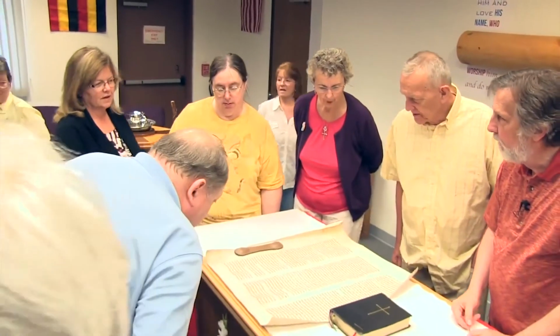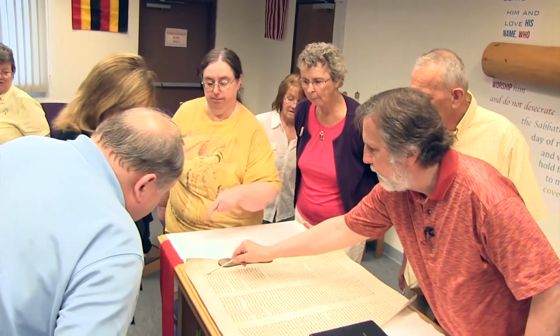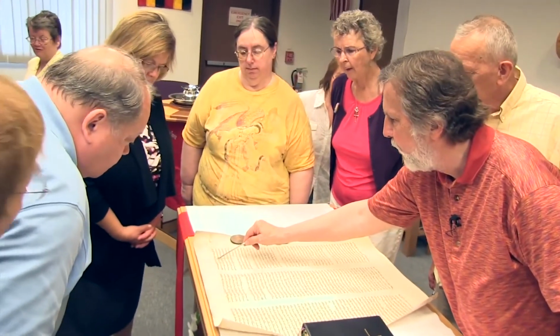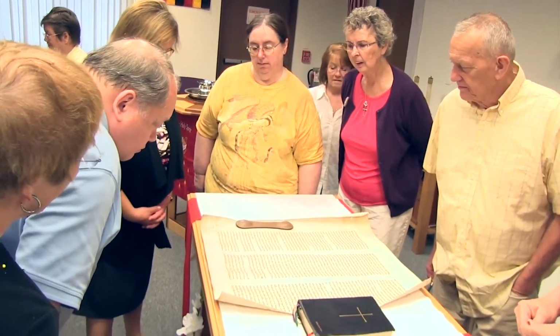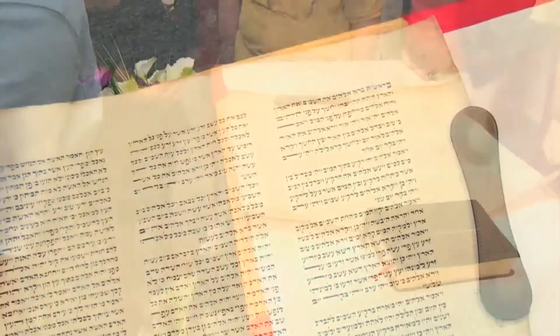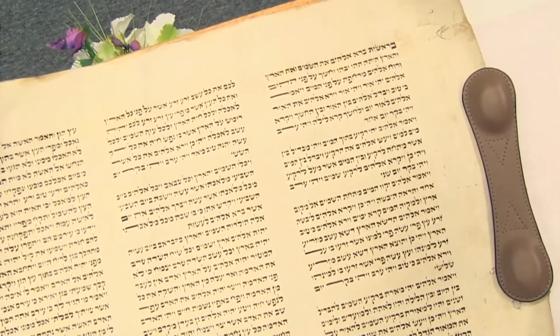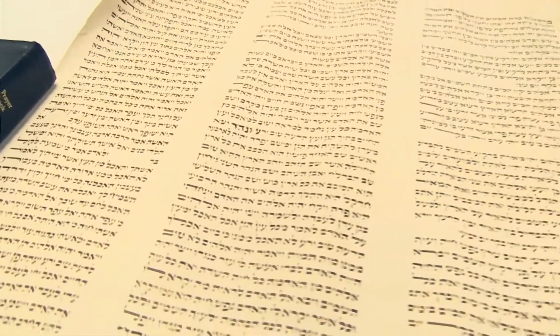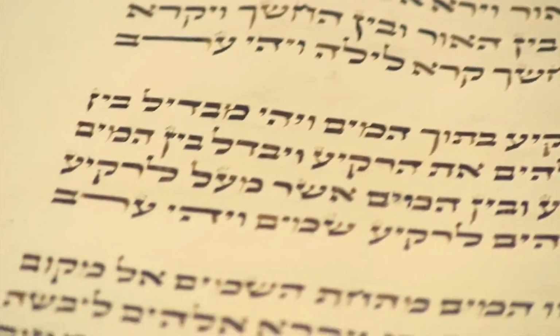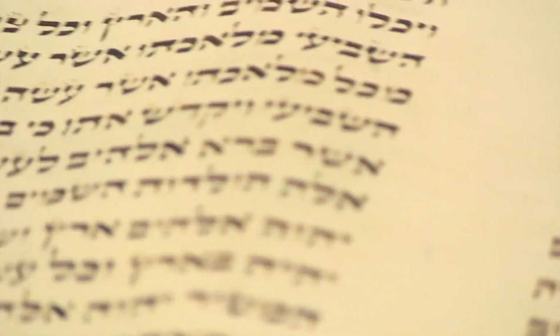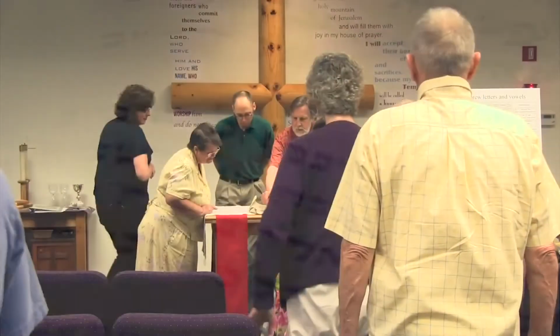Where would you start on this page? Right here. There's Bereshit, Bara Elohim. At the beginning, God created. Yeah, it still has a lot of curl in it because it's been rolled up for hundreds of years.